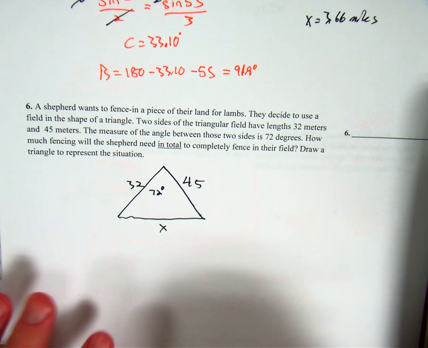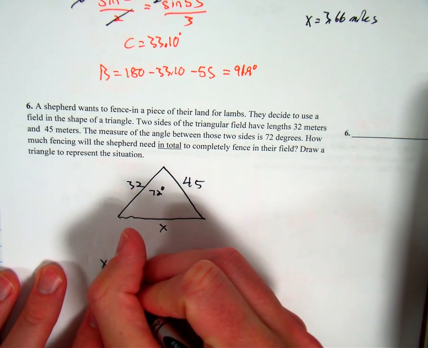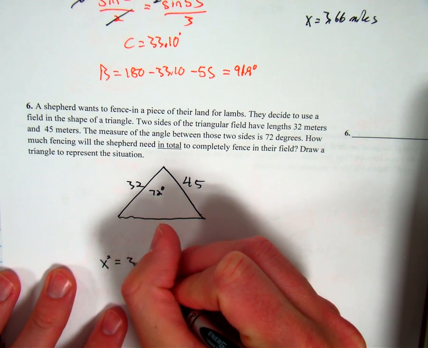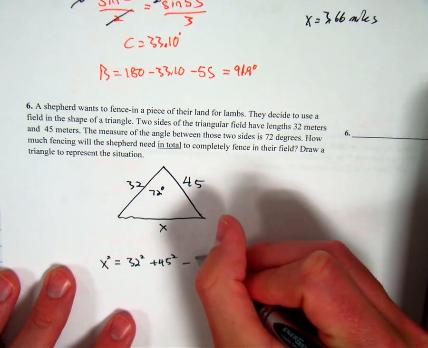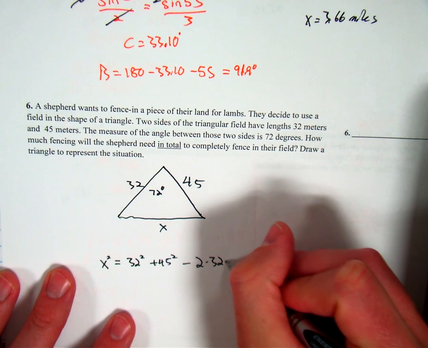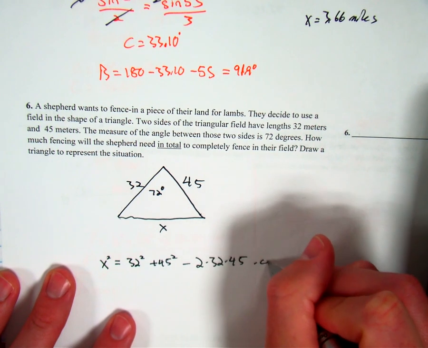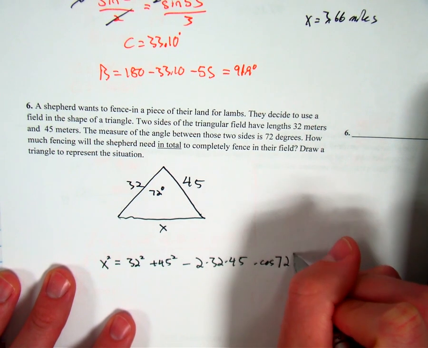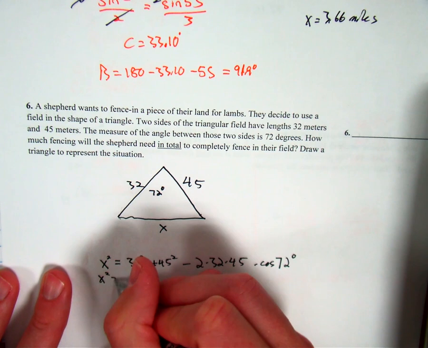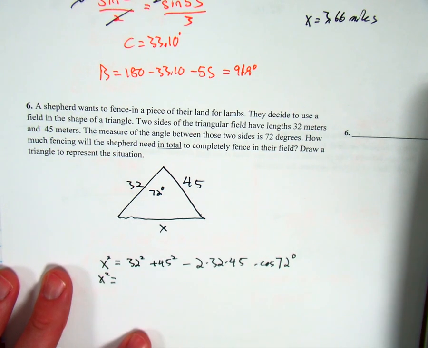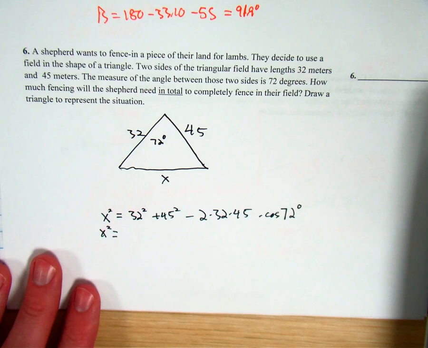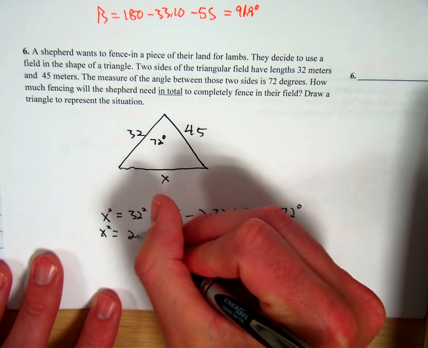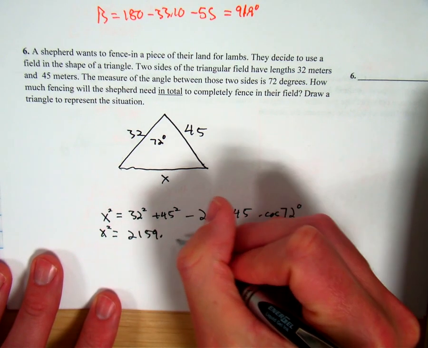Alright, let's see what you did here. So this is our missing side. We got x squared equals 32 squared plus 45 squared minus 2 times 32 times 45 times the cosine of 72 degrees. Okay, we can type that into the calculator. We should be getting 2,159.03 for our rounded answer here on our paper.